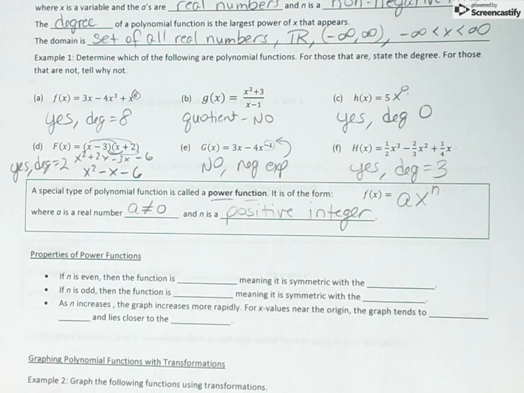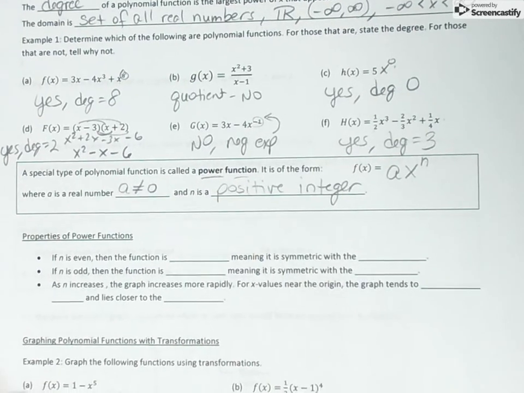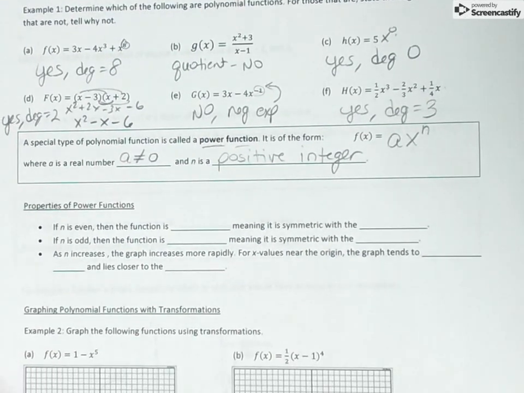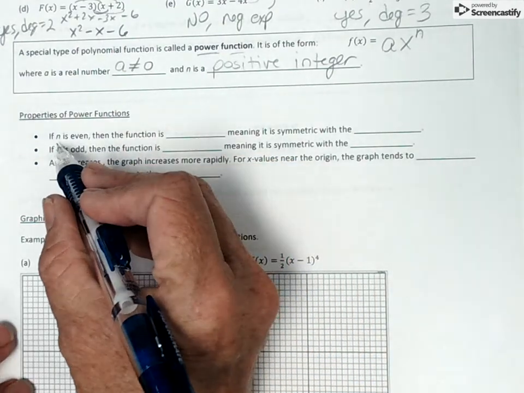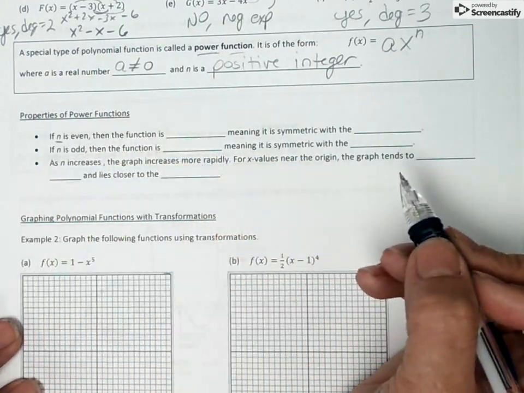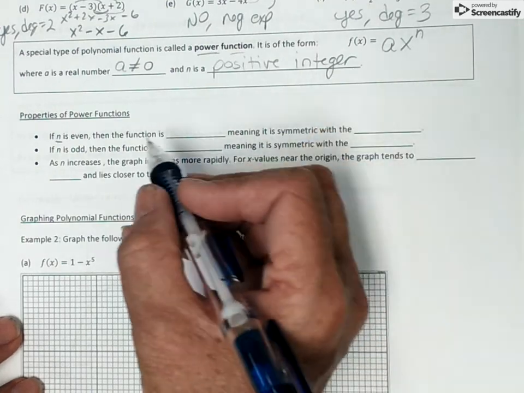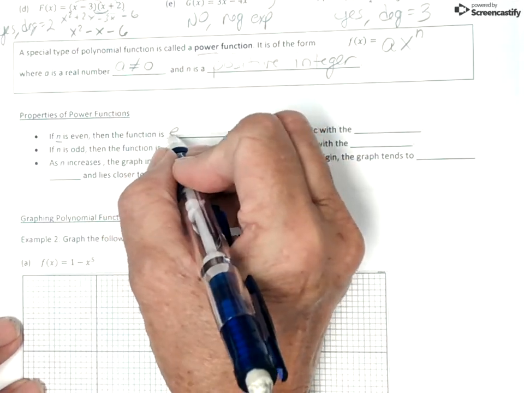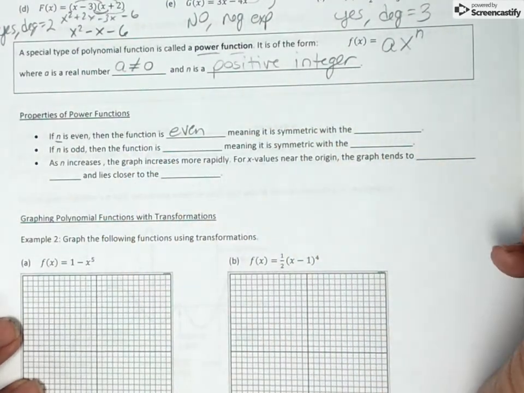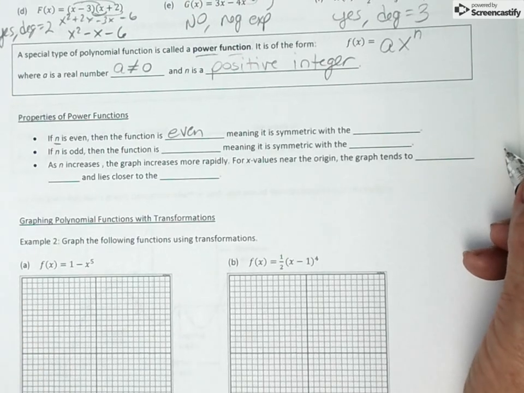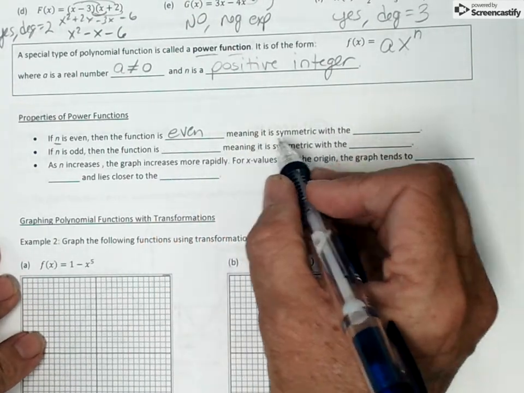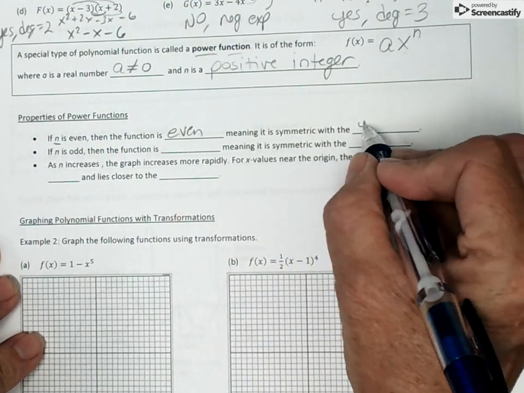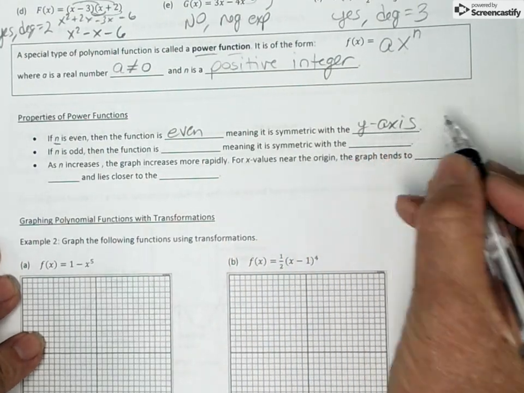Okay, we can go with that. And there's some special properties now of these power functions that we are going to be utilizing through this unit. So if n is even, and remember n is just the exponent here, then the function is even. Remember, we found this out in our last unit. This means you had symmetry about the y-axis, meaning it's symmetric with the y-axis.